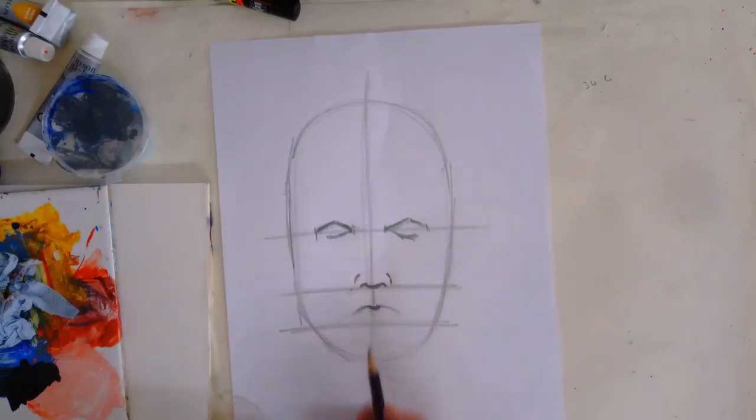So we'll just do the top little bit. Where the lips meet, again, slightly curved bottom or middle section of that top lip, and then we just put the shadow for the bottom lip.